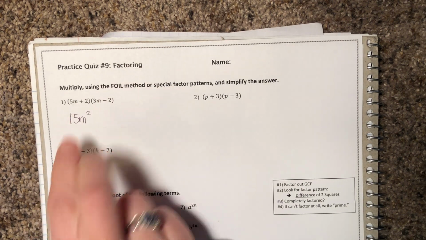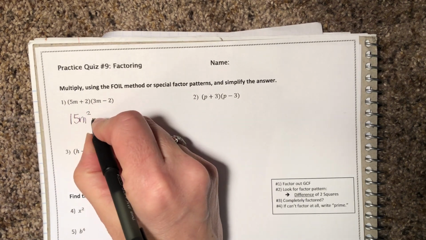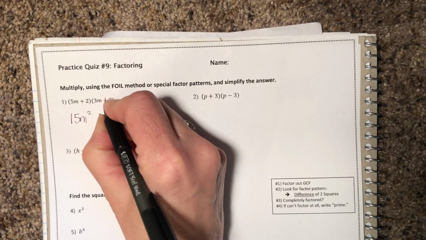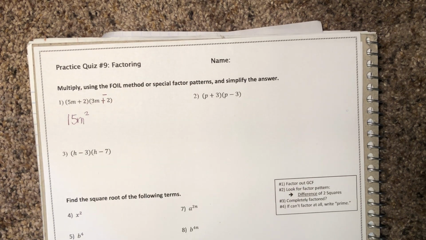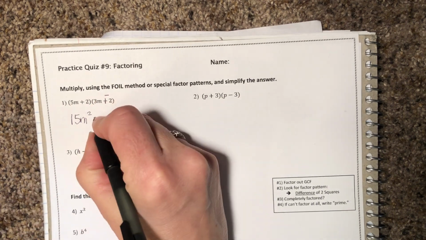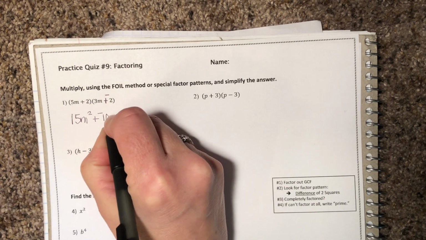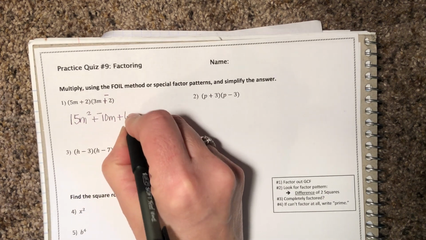The outer is the 5m times the negative 2. And when you FOIL, I would keep change. I think that'll be better for you in terms of keeping track of signs. So 5m times negative 2 is negative 10m. Inner is 2 times 3m, 6m.